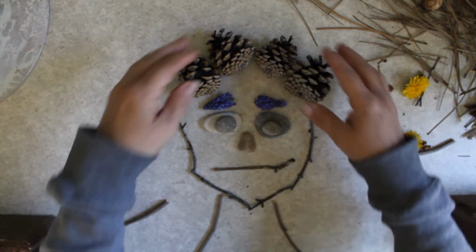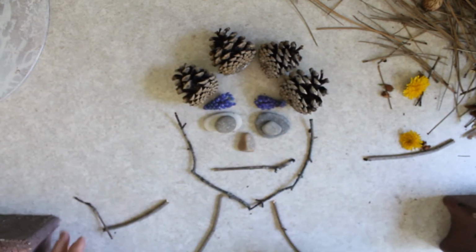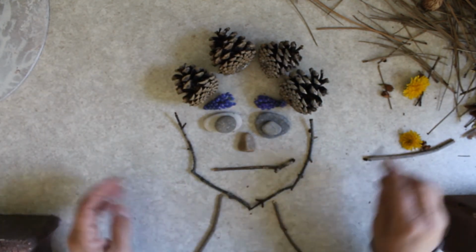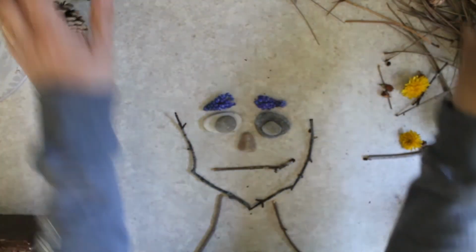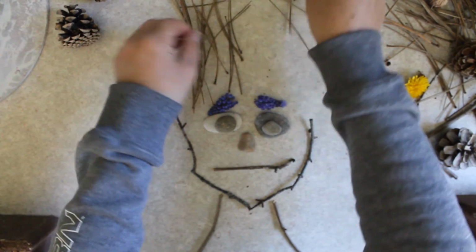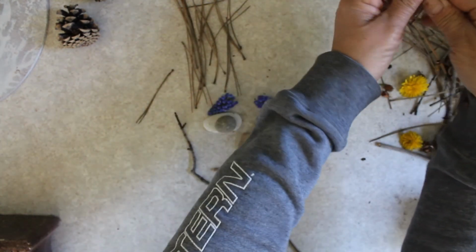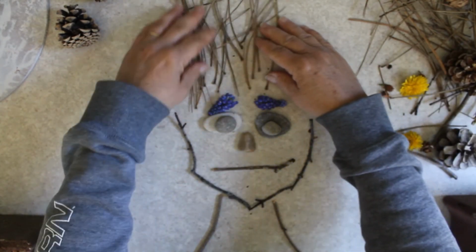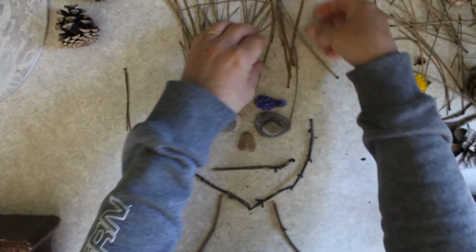Okay. So what's really cool about this is you can keep making different kinds of faces and different kinds of portraits. You can take pictures of all of them that you make. And you can just keep switching it around. And be creative. And show us what you come up with. If you do more than one portrait, see if you can take a couple of pictures and share them with everybody.